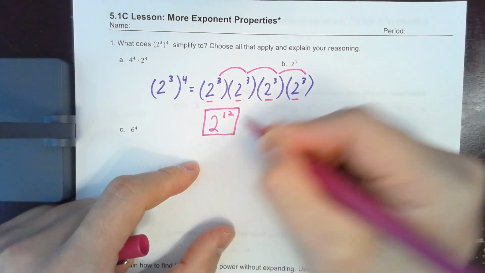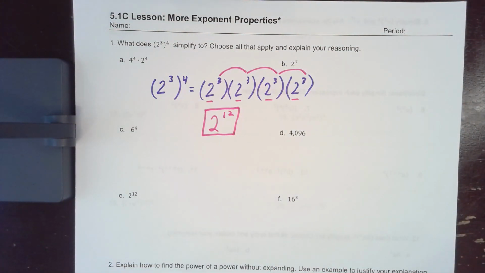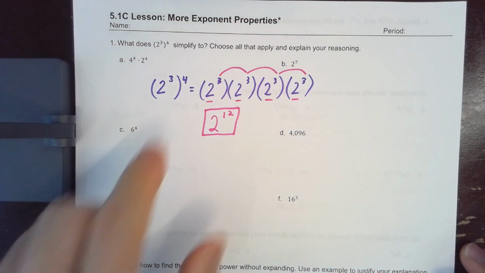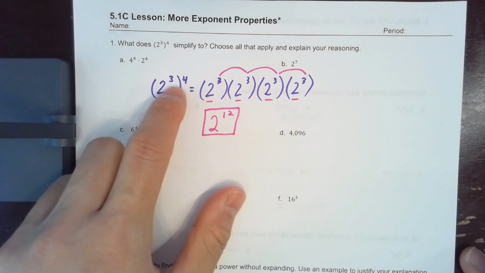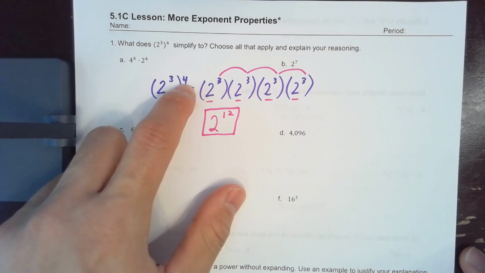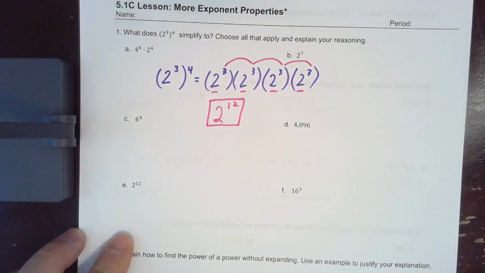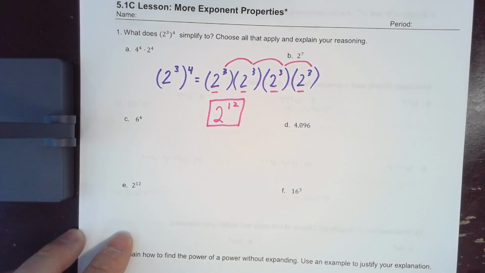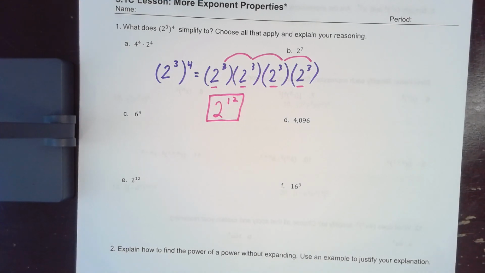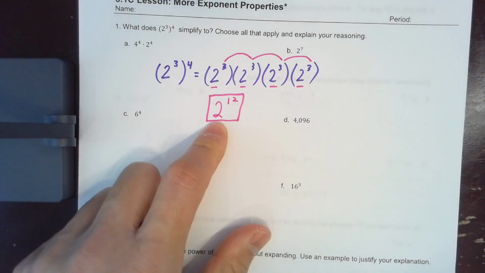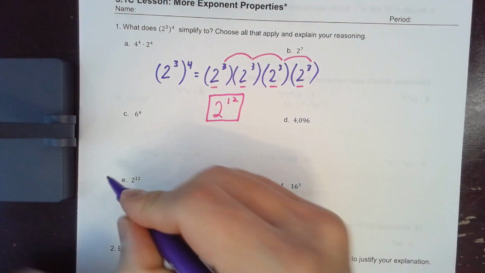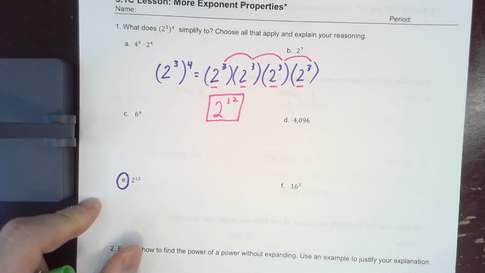Now, I don't think that was really surprising to anyone, and you can already tell what the special relationship is when you have an exponent outside of a group. What should that exponent do with every exponent inside that group? What does 2 to the third to the fourth power simplify to? So do you see 2 to the 12th anywhere? I see that in E.